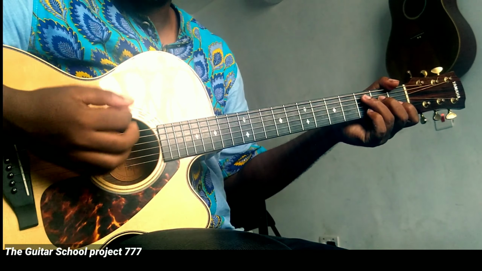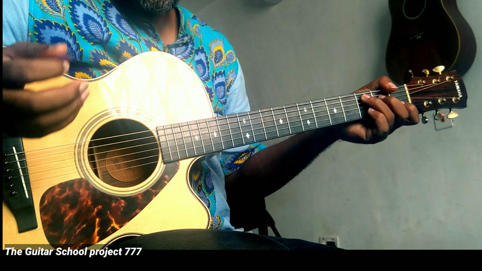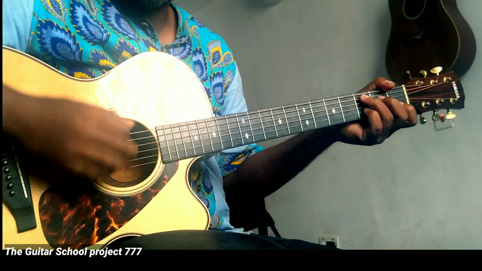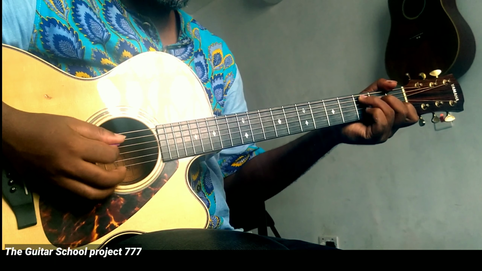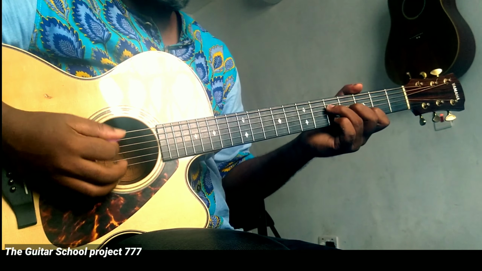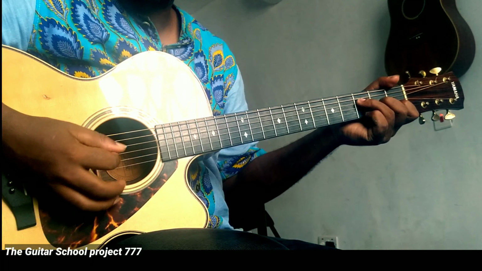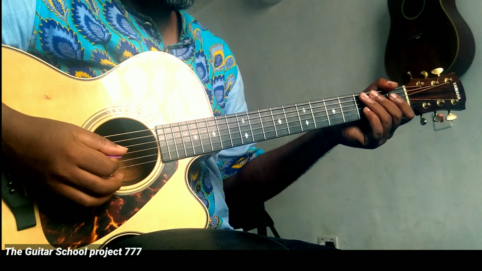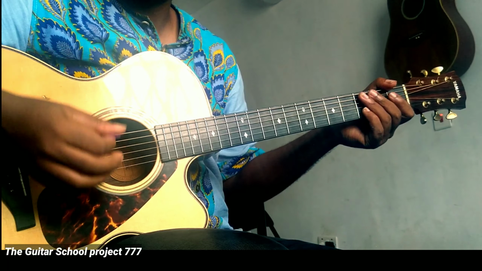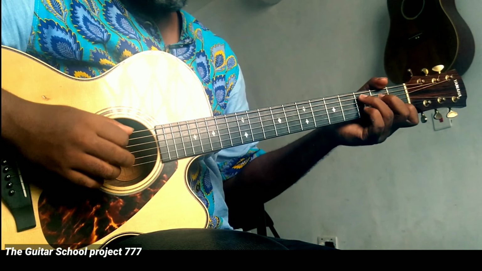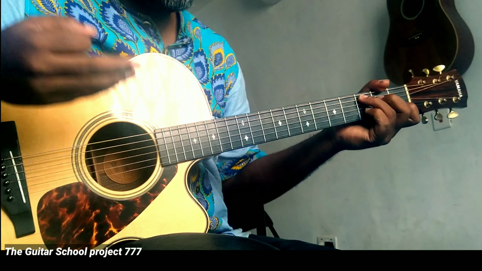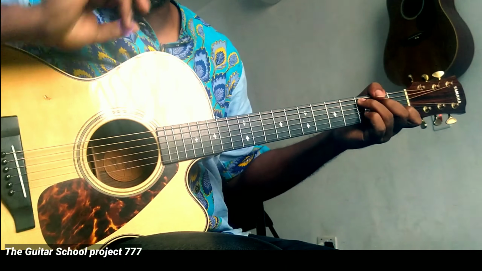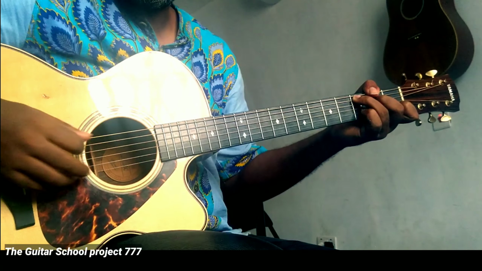All downstrokes basically. Once you're really comfortable with that, just throw in some 16th notes like so. Down up down, down up down, 16th notes. Practice the first pattern really well, and then occasionally just throw in some 16th notes. Let's hear what that sounds like.